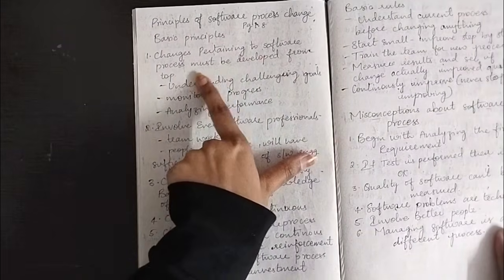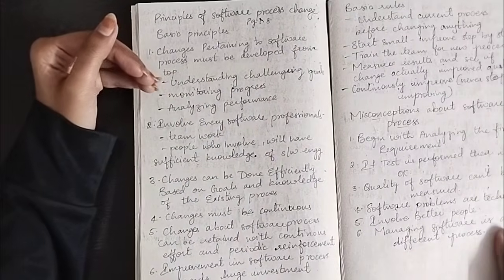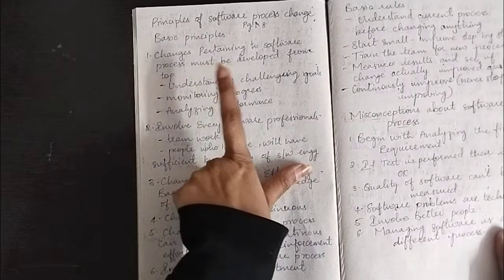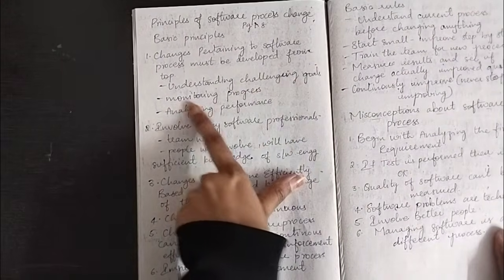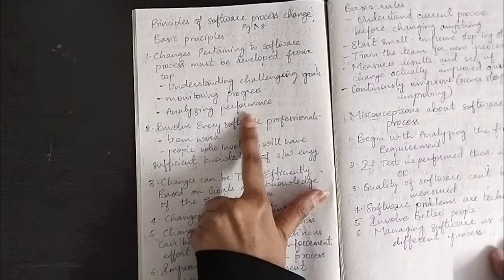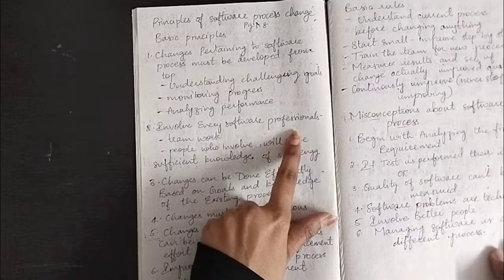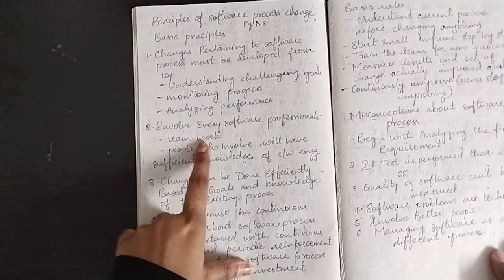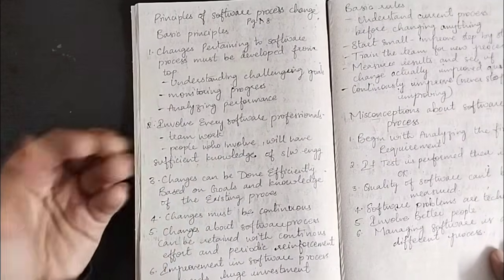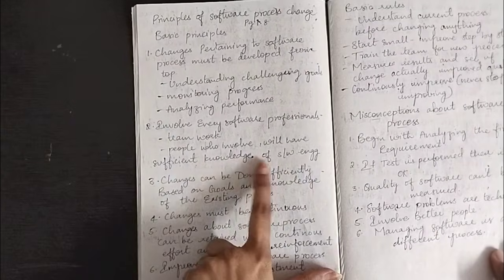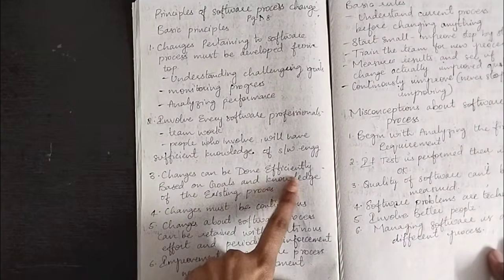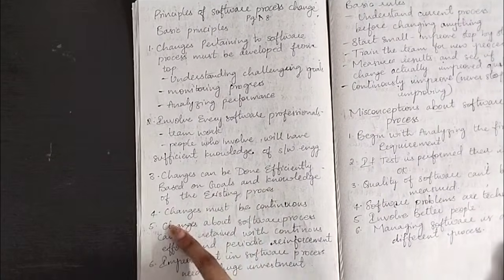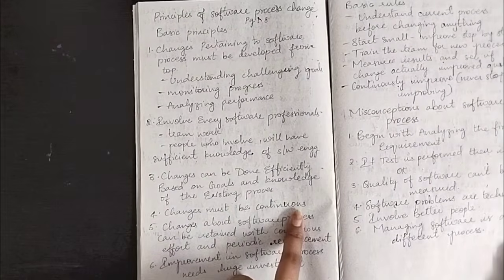Changes pertaining to software process: whatever changes we are making have to be done from the top. What we have to do here is understand whatever goals we have. We have to monitor the progress and also analyze our performance. Next comes involve every software professional. When we are working on a project, there will be a team, right? Every person should get involved in it, so that they will also have knowledge about this project. Next, changes can be done efficiently. When your goal is clear, you can make changes efficiently. Changes must be continuous, and it's not that you'll be changing only once.